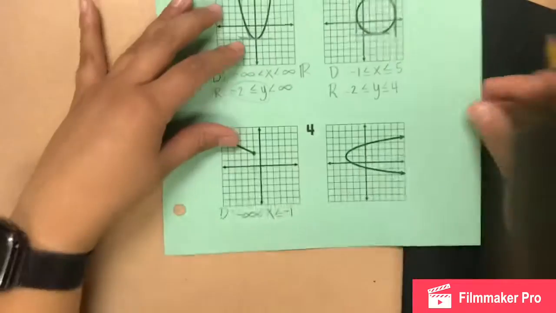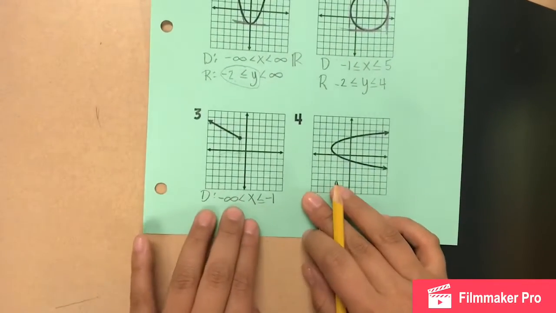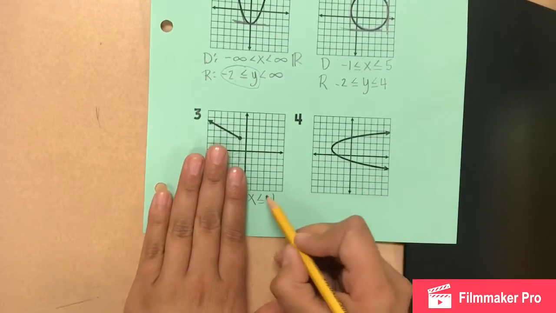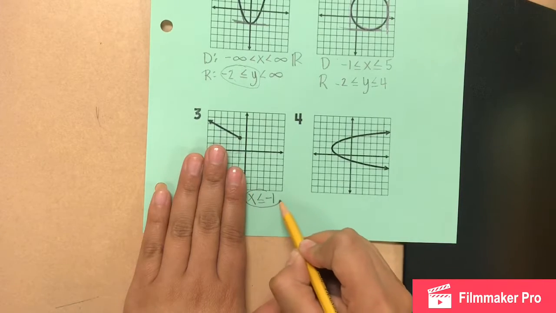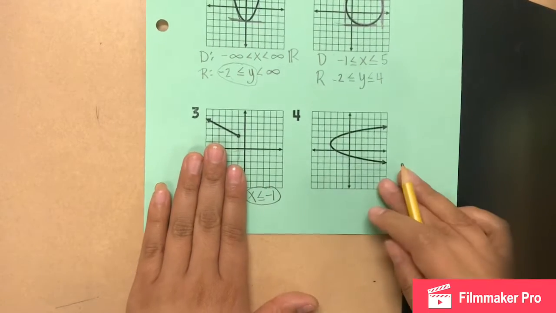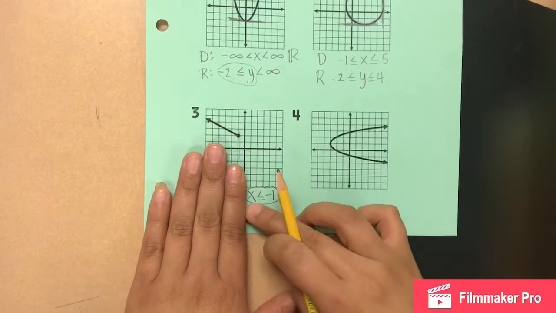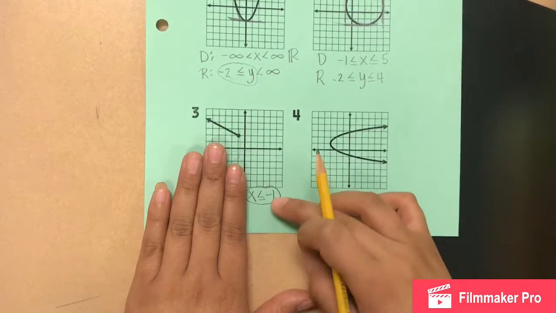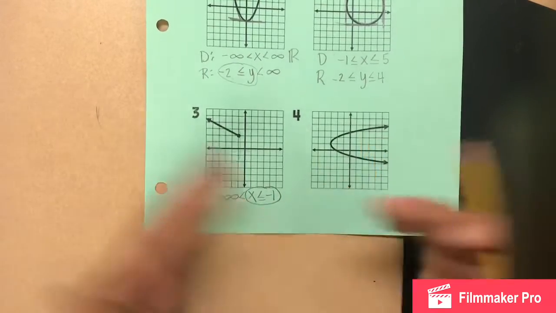Again, just like earlier, if you have one side that has negative infinity but the other one is not, what they're going to focus on is just the side with the value. Because this is a true statement. It's all values of x that are less than or equal to -1. So it could be written either way.